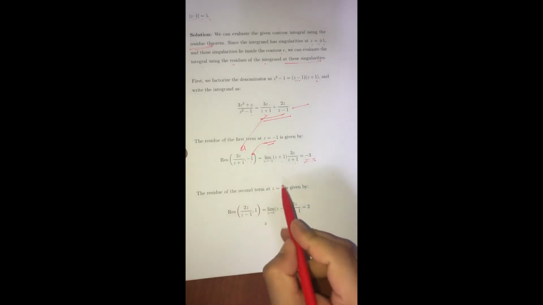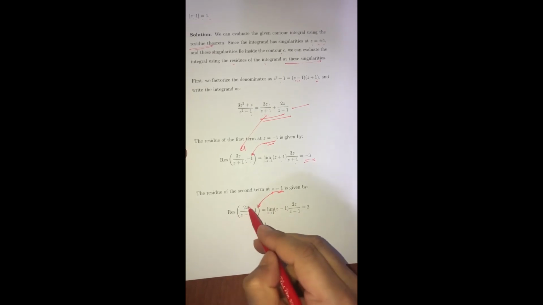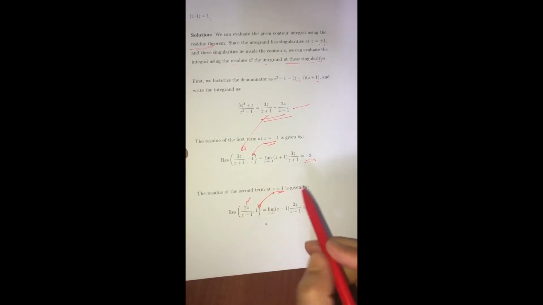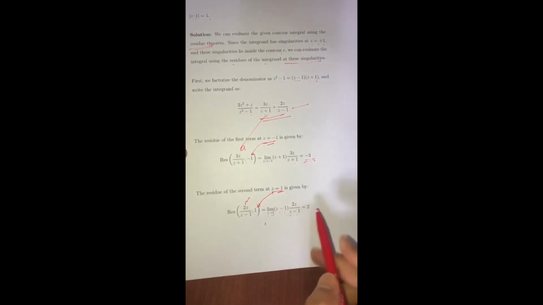The residue of the second term at z equal to 1: this is the limit z tends to 1 of (z minus 1) times 2z divided by (z minus 1). So this will be equal to 2. We have already found the values of the residues.